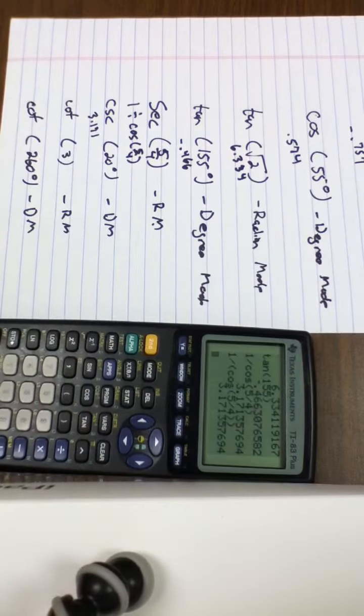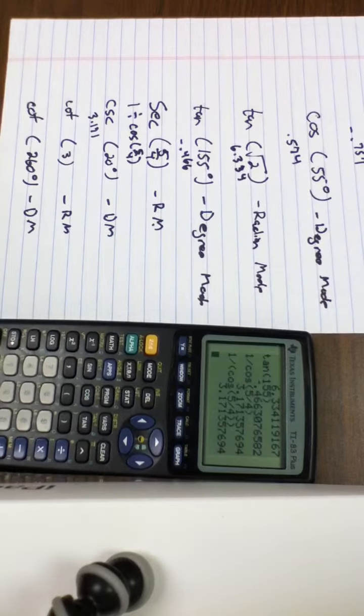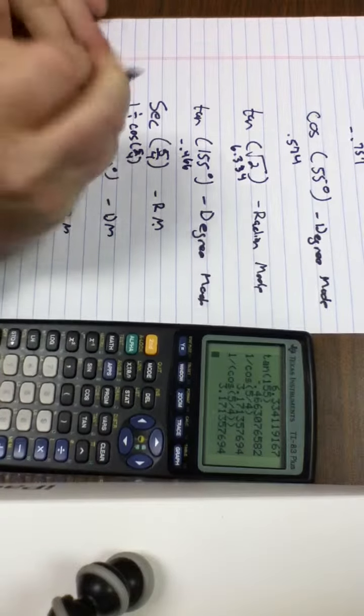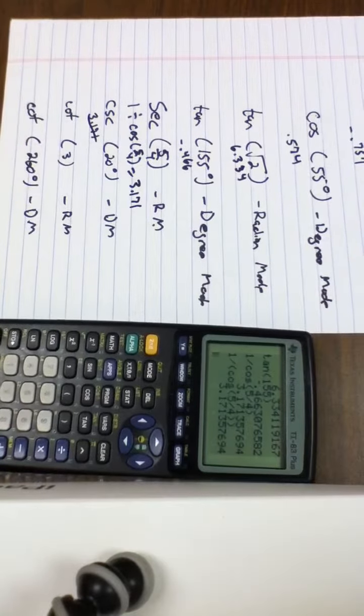In this case, I get the same answer because it's one value on the bottom. But if you want to be precise and make sure you're not incorrect, you can put the entire denominator in parentheses so that it's separated from the numerator. That way order of operations will not get in the way. 3.171.